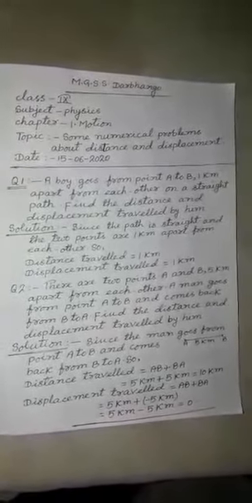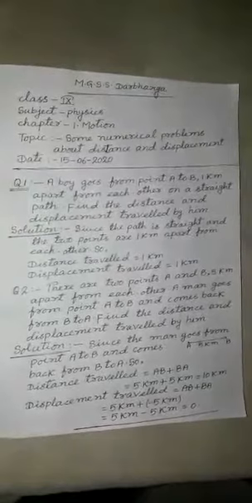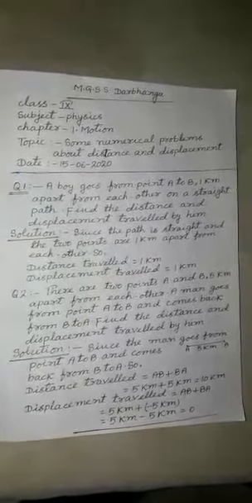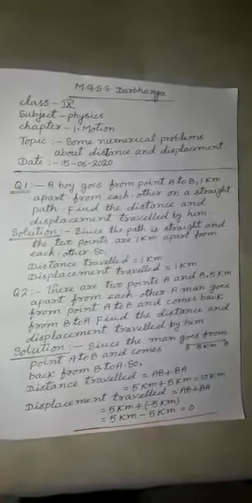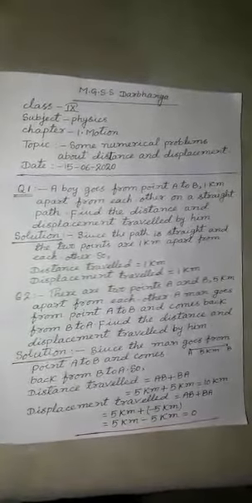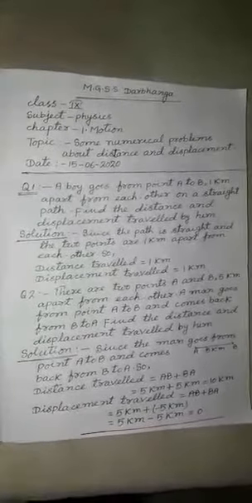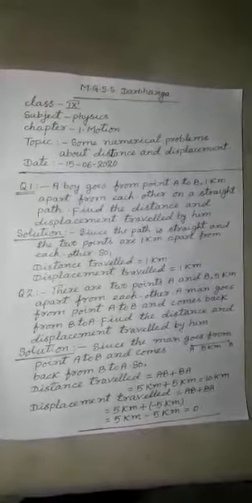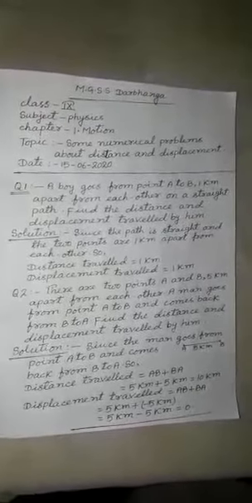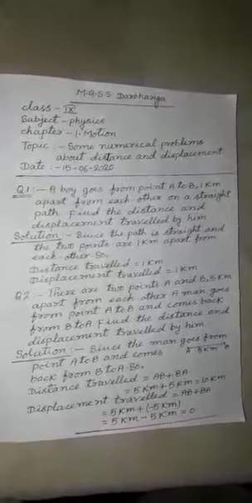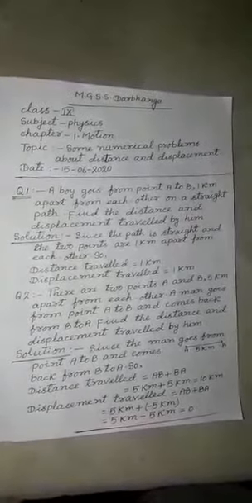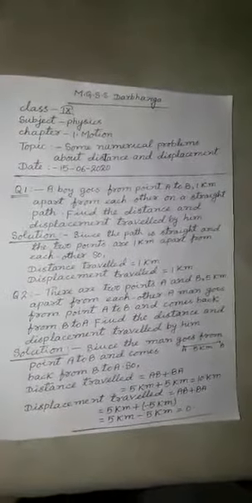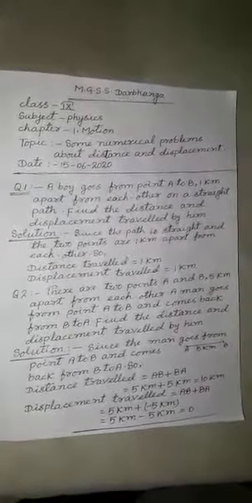From this second solution, dear students, as finally we got the answer 0, means we find that if the initial and final points are same, then the displacement will be 0. Initial and final point is same. In that condition, the displacement is 0.